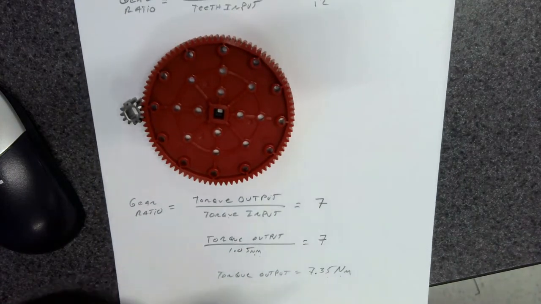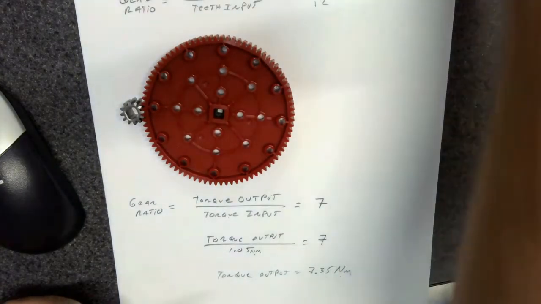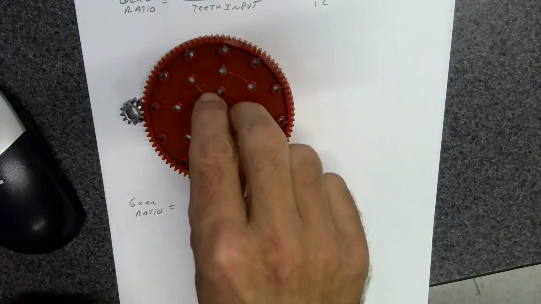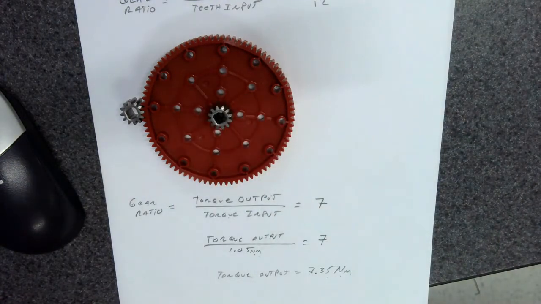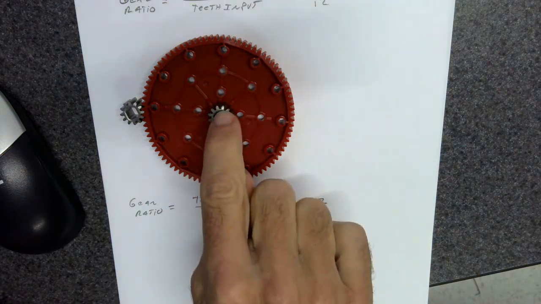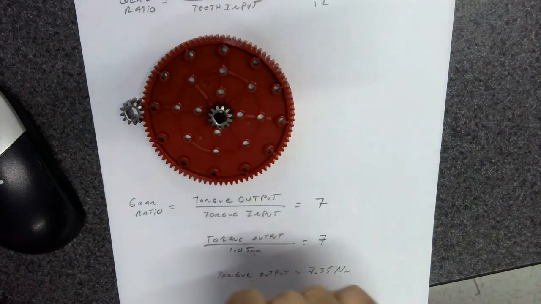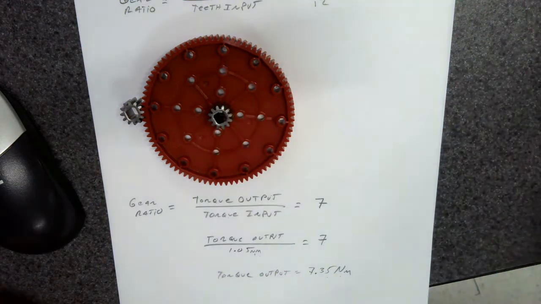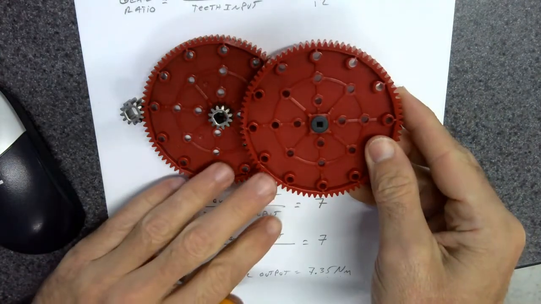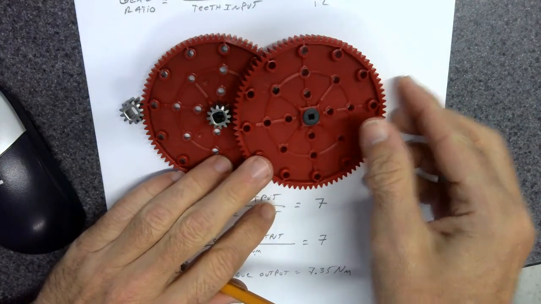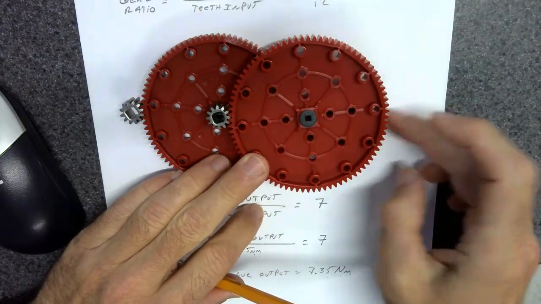And this is a great time to introduce what's called a compound gear. If you place two different size gears on the same shaft or axle, we refer to that as a compound gear. Now I've got another 12-tooth that's sitting on the same shaft as this 84. And if I were to come in with another 84-tooth gear, I'm just going to put something underneath it to support it.